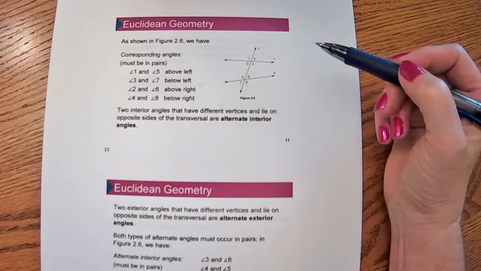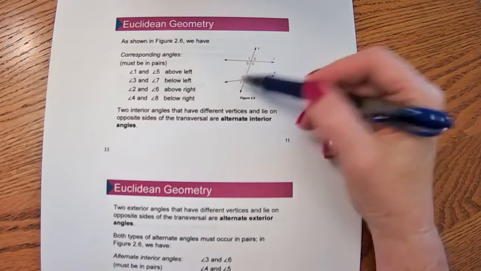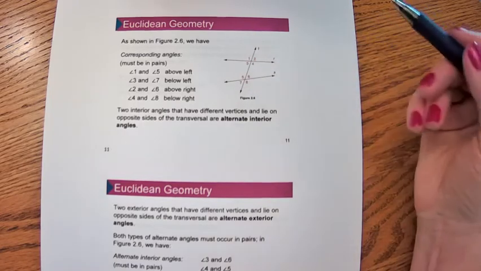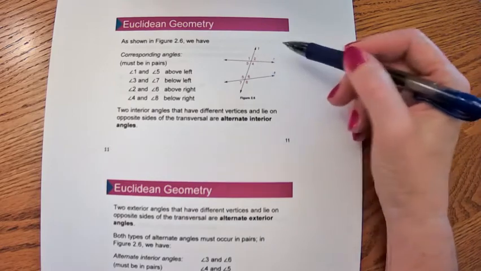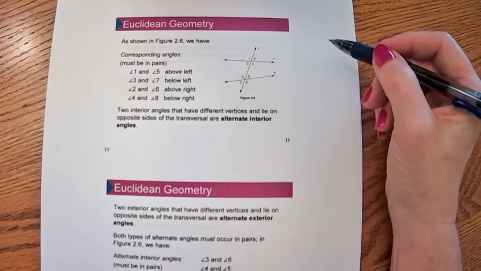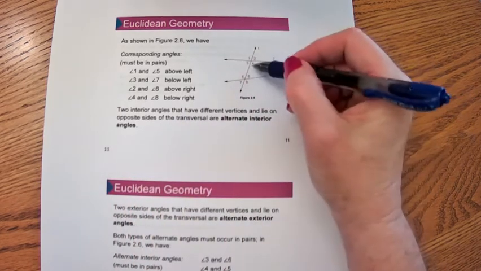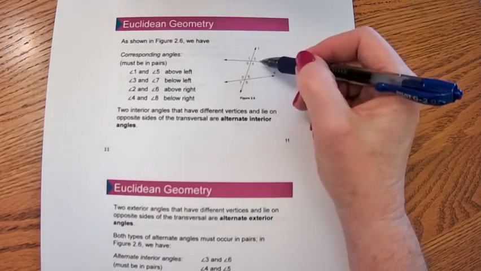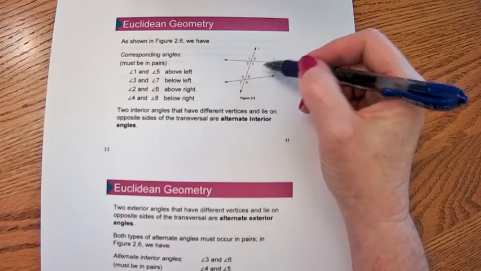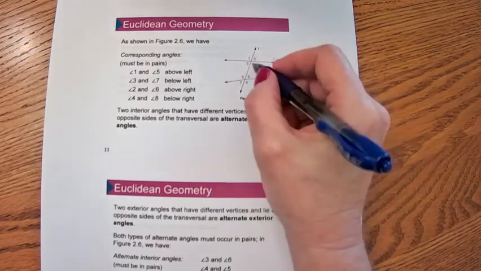Angles 1 and 5 are corresponding. Angles 3 and 7 are corresponding because they are in the same position, either upper left or lower right. Now, the two interior angles that have different vertices would be called alternate interior angles.